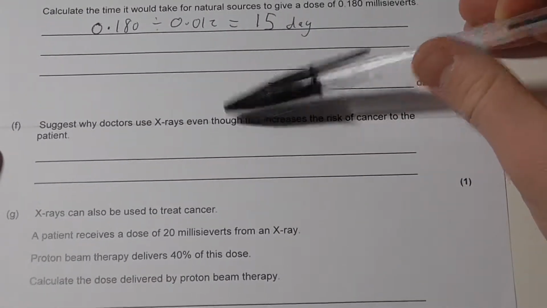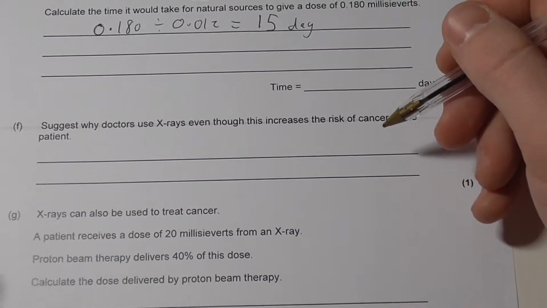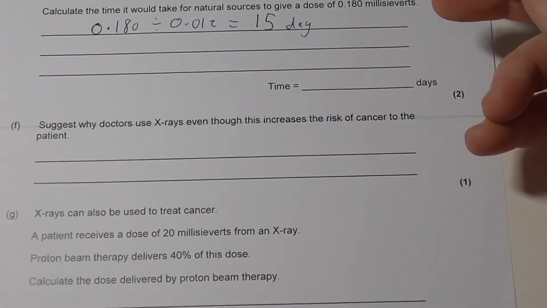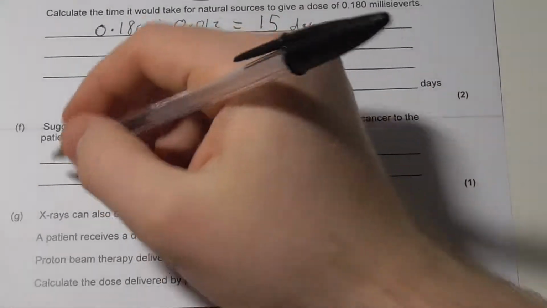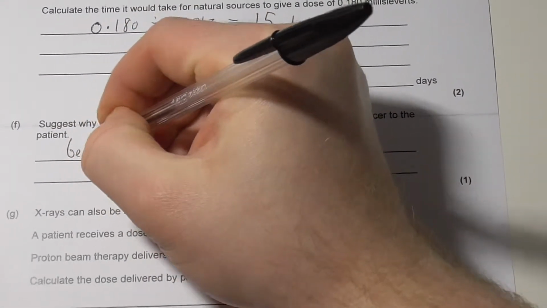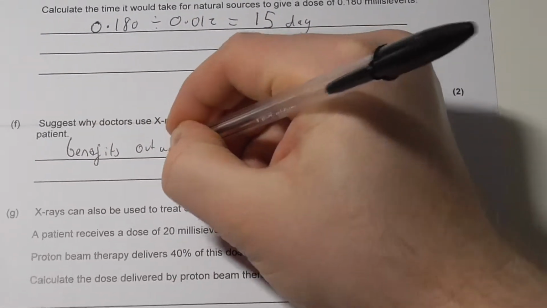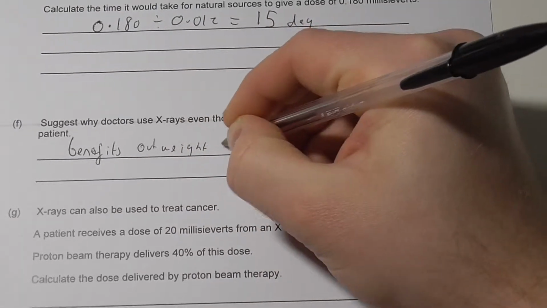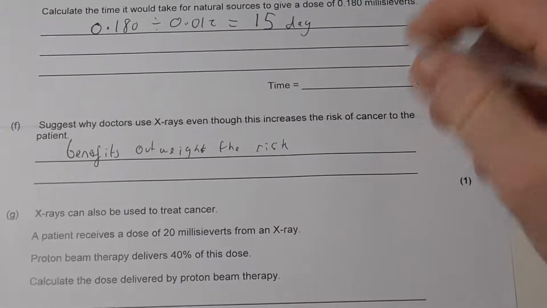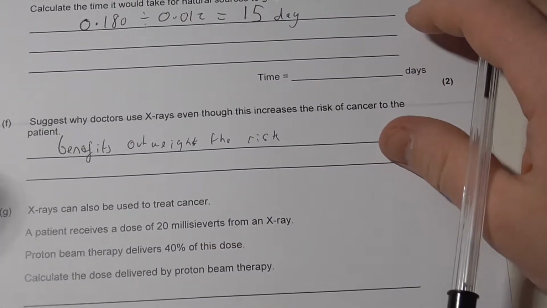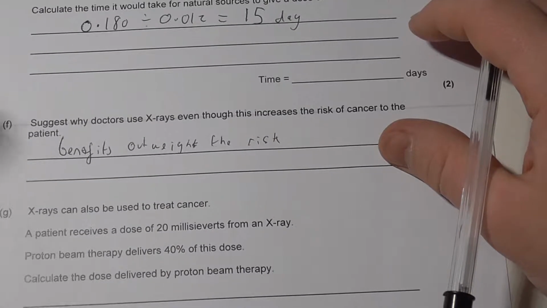Suggest why doctors use X-rays even though it increases the risk of cancer to the patient. Well, like lots of things, there are good things and bad things about using them. In this case, the benefits outweigh the risk. It would be more dangerous to walk around with shattered bones in your arm, because they could cause internal damage, than to find out if it's broken or not.